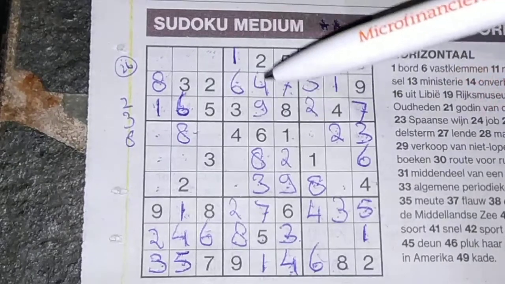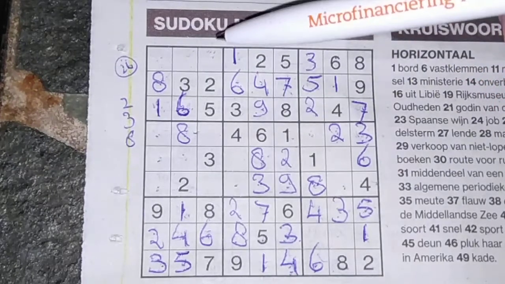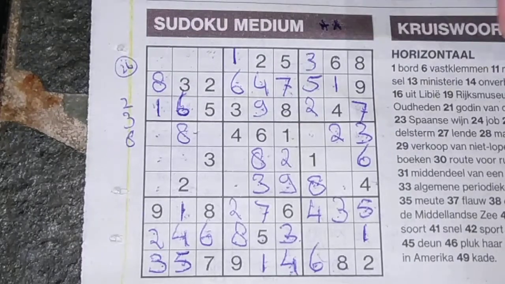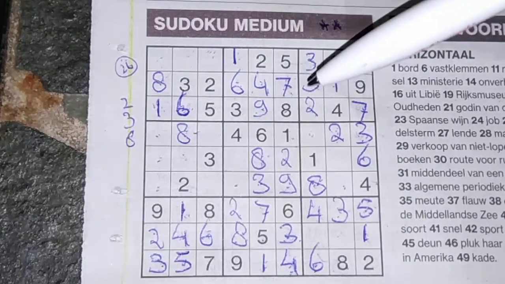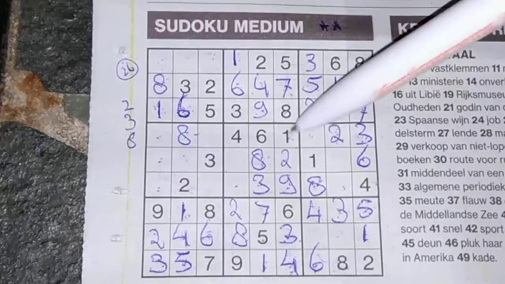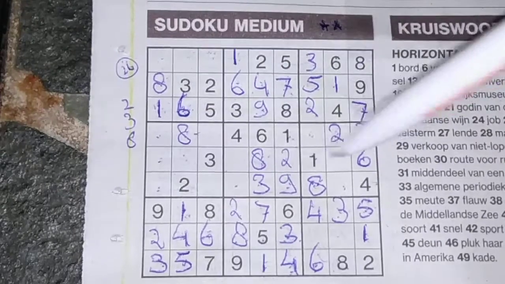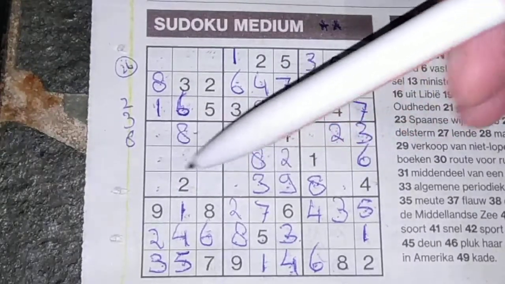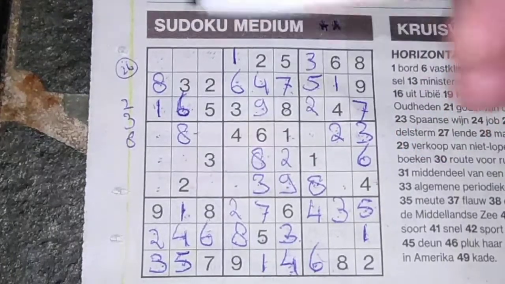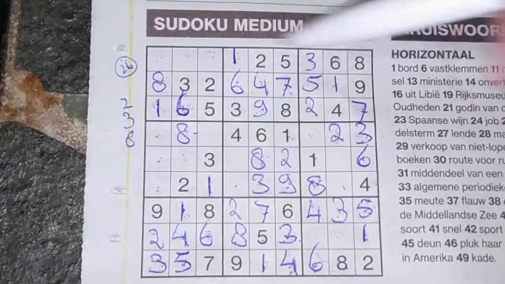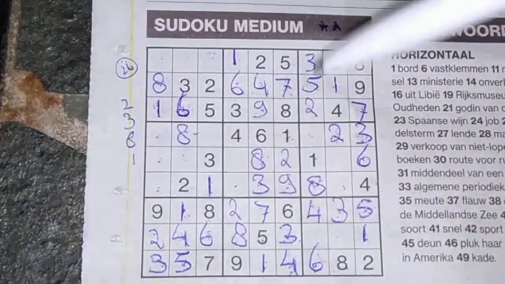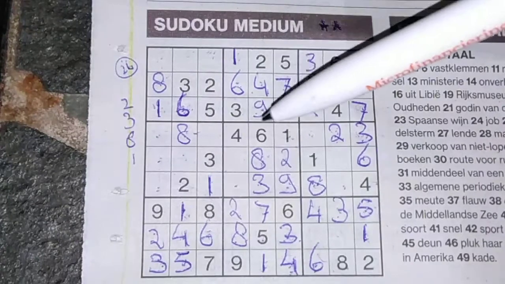Then, let me think. We have a 1 in this row, a 1 in the middle row. So in the row below, the only 2 places for the 1 should be here or there. We see here 1, no 1 there. 1 should be here. And I see all the ones are used.